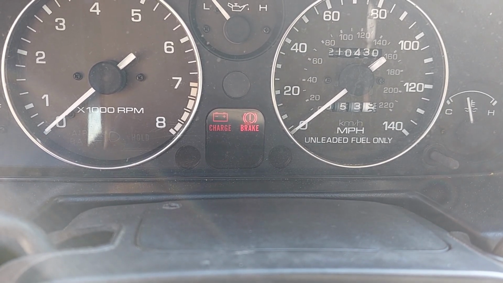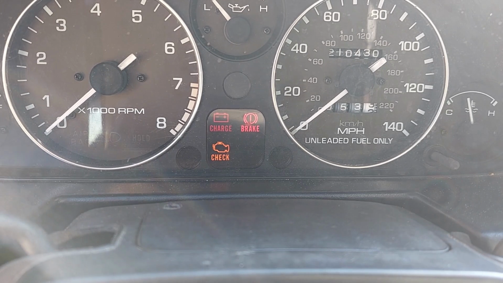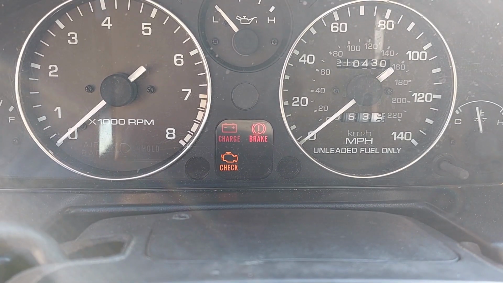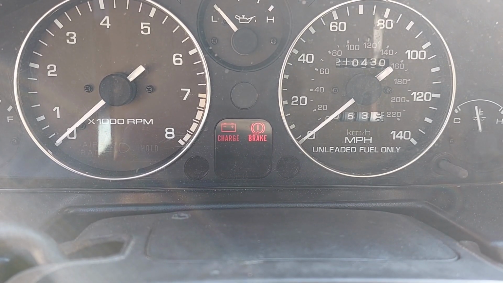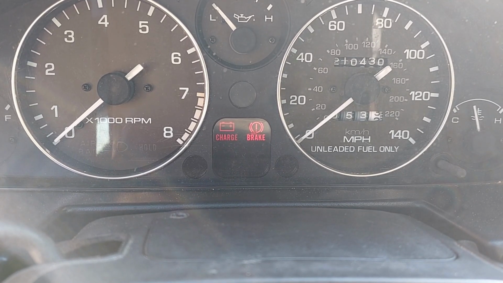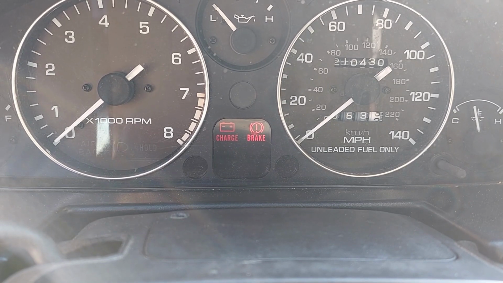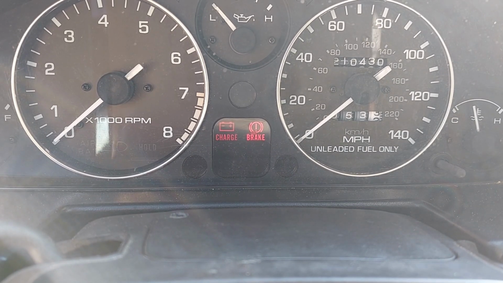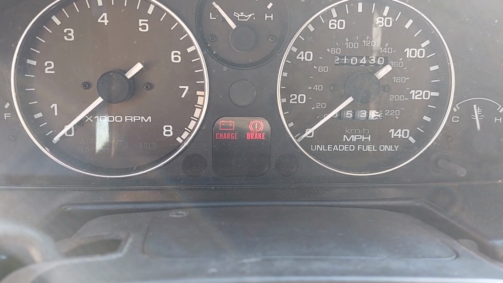Those are electric signal codes for the cam angle sensor, or the CAS, on a 1995 Miata with the 1.8.